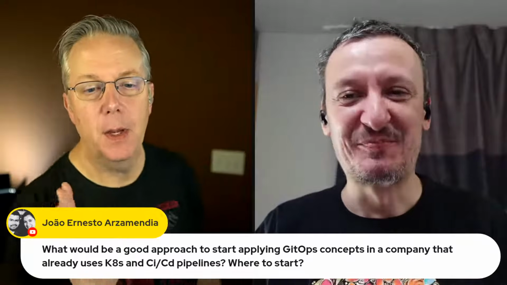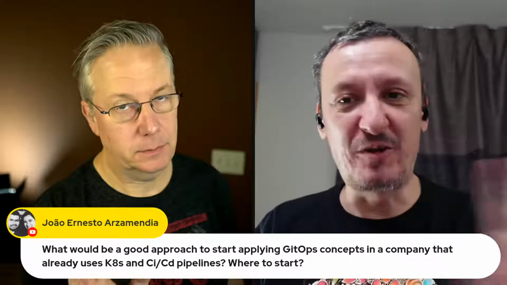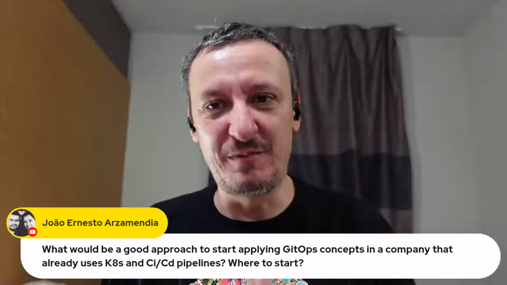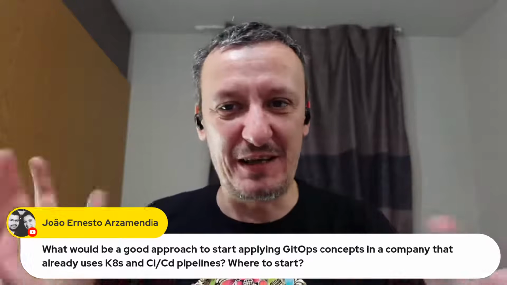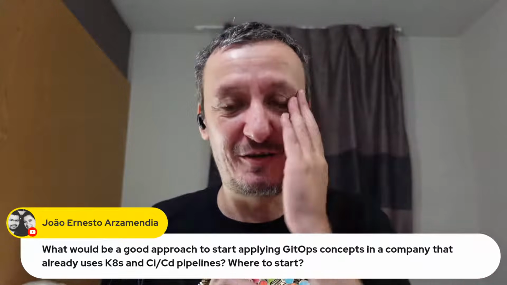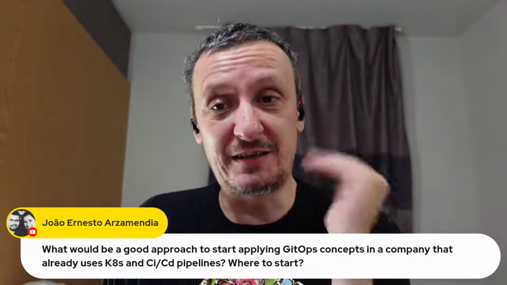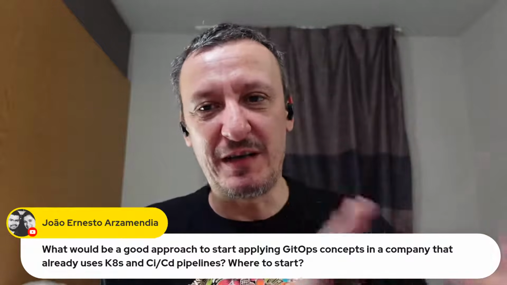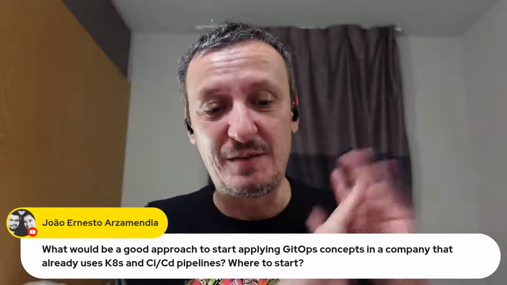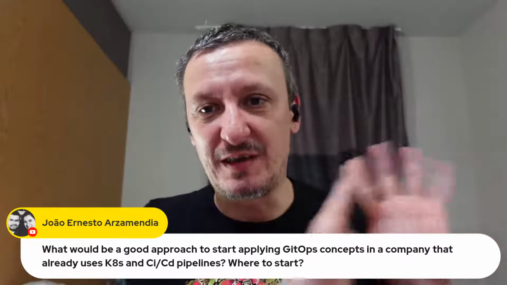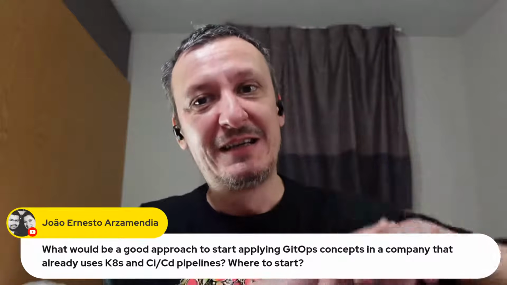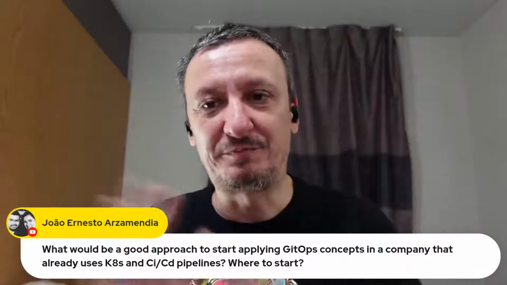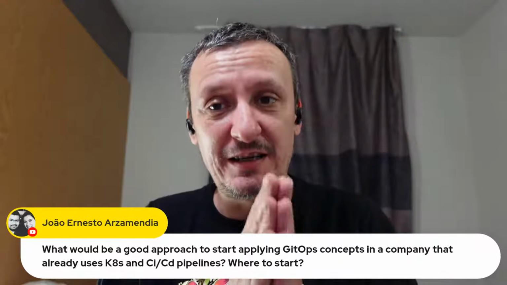Anyway, start applying GitOps principles in a company that already uses Kubernetes and CI/CD pipelines. Where to start? I'm going to skip the obvious things that apply to absolutely everything, meaning start small, pick one application, don't go for everything, and all that jazz. The things that you already know. I will assume that you already played with ArgoCD or Flux, completely independently of CI/CD pipelines, that you understand how it works, that you set up your repo, and that you made GitOps work completely outside of pipelines. If you did, then it's really easy and straightforward.